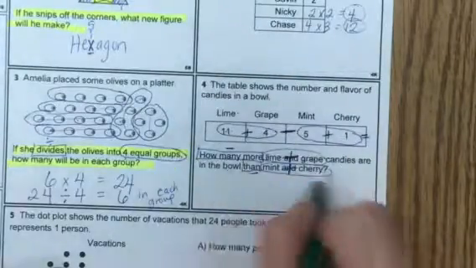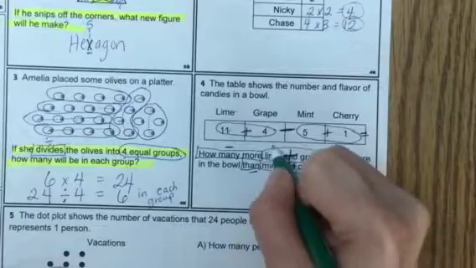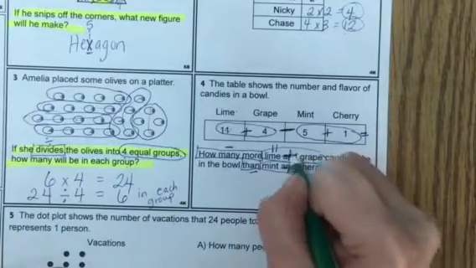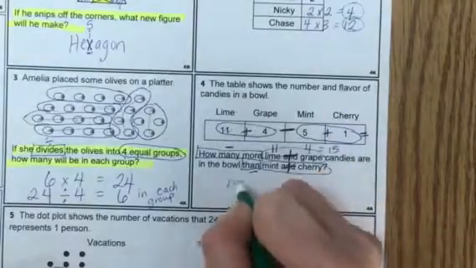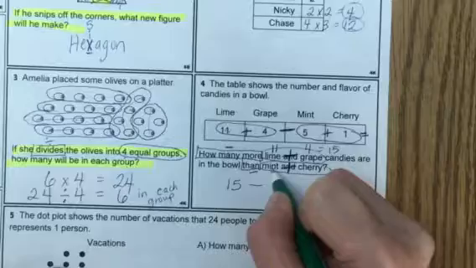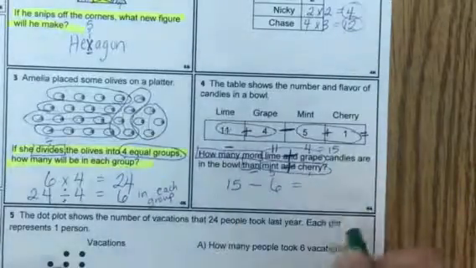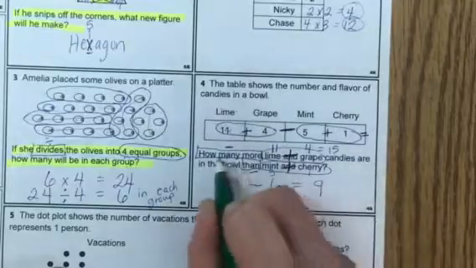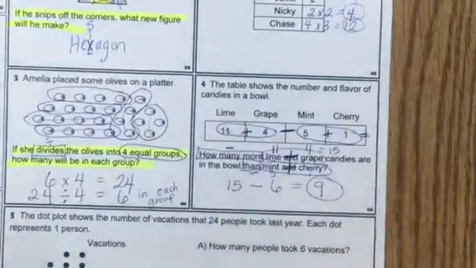We have 11 lime plus grape, which is 4, equals 15. So far I have 15. Minus 5 mints plus 1 cherry is 6. 15 minus 6 is 9. I have 9 more lime and grape candies than mint and cherry.